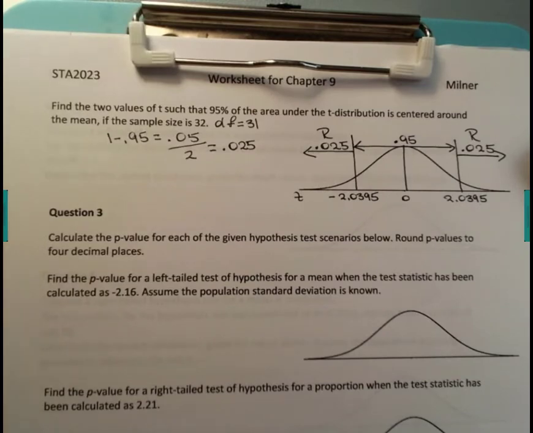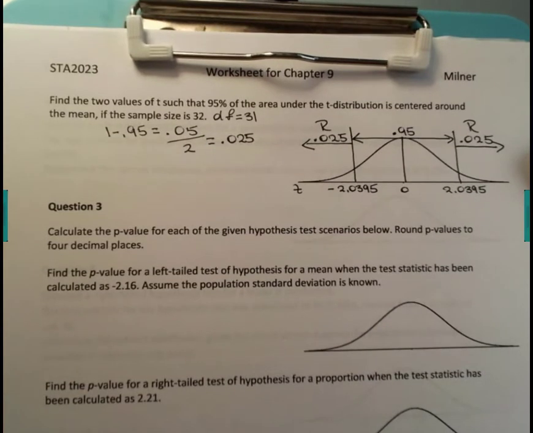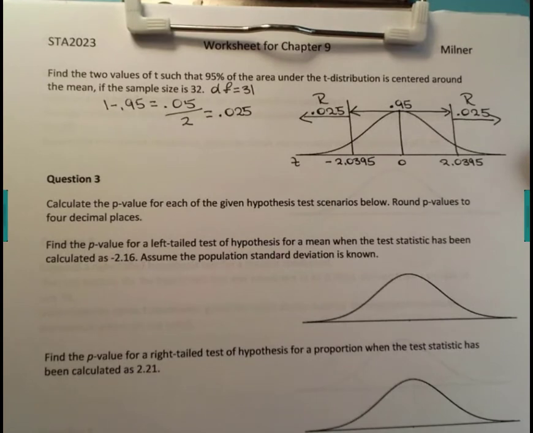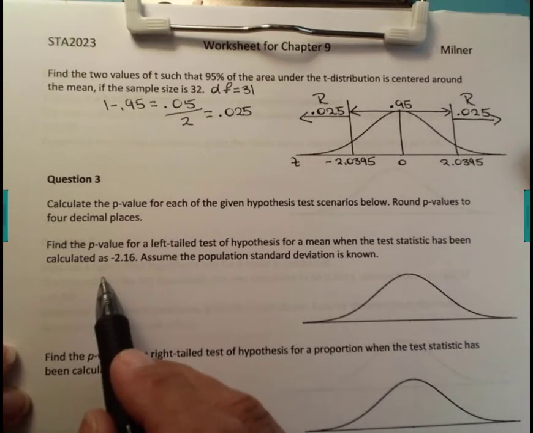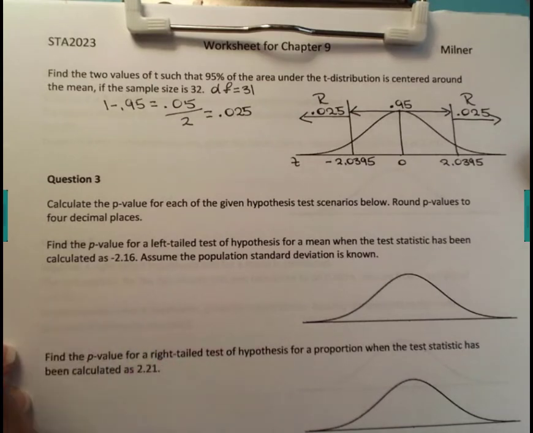Now, another thing that we've got to be able to do in this chapter is to calculate or determine something called the p-value. The p-value is the area in the tail past the rejection, past the test indicator, where our sample test determines.